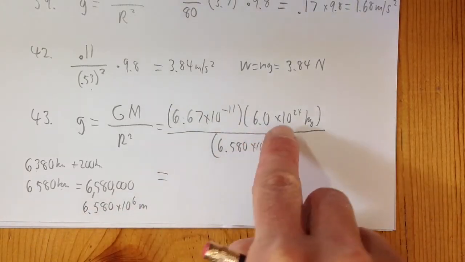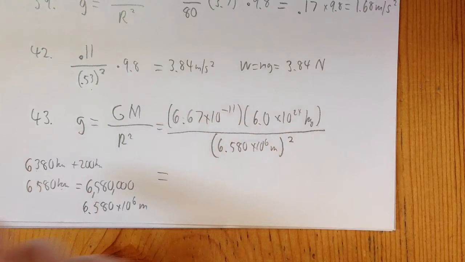A little bit bigger than 6, because this one on the top is a little bit bigger. But let's figure it out. 6.67 times 6 divided by 6.580.